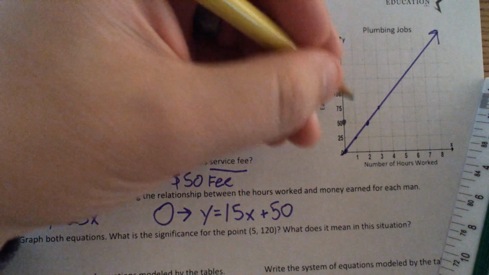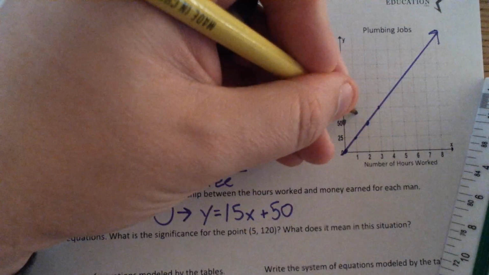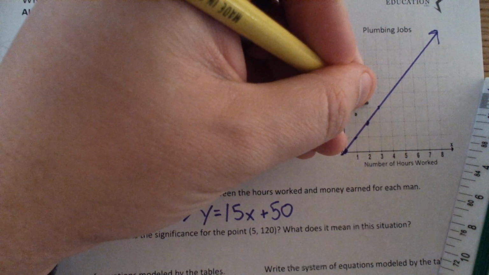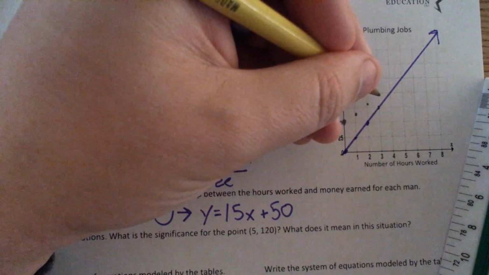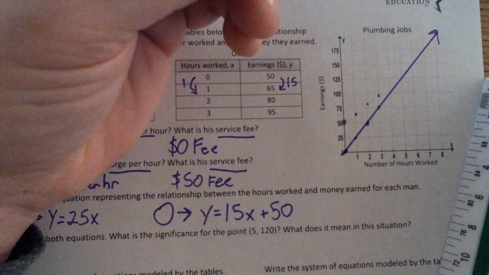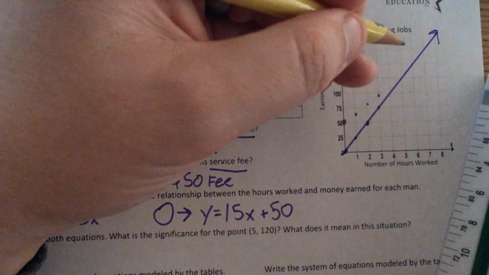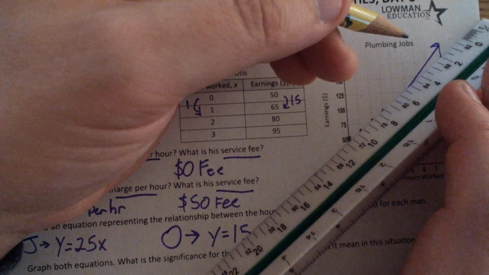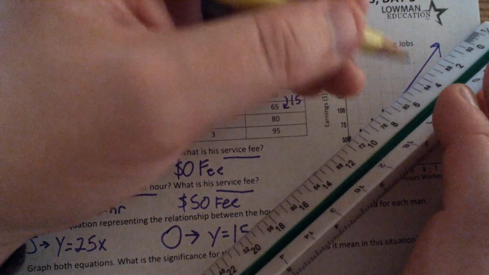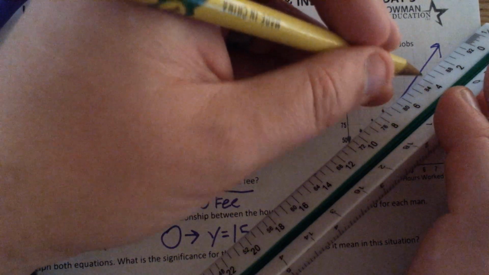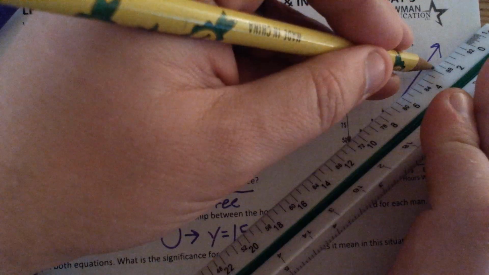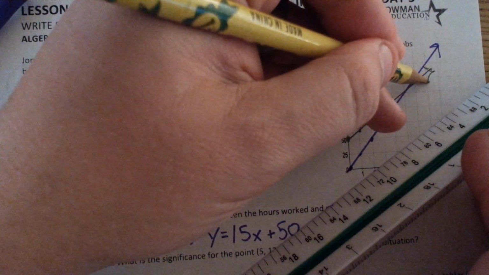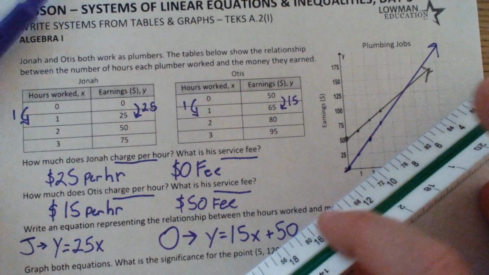So go up to 65, then 80, 95, just somewhere around there. That gives us a decent idea of where we're going here. And so there's ours for Otis.